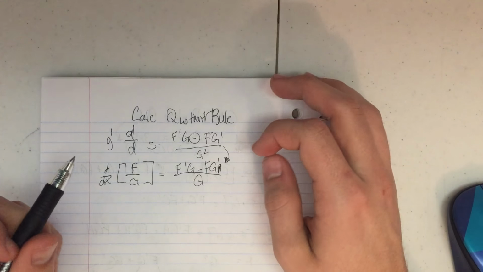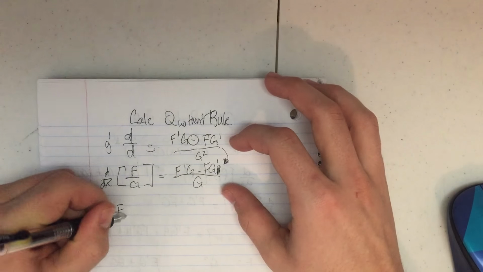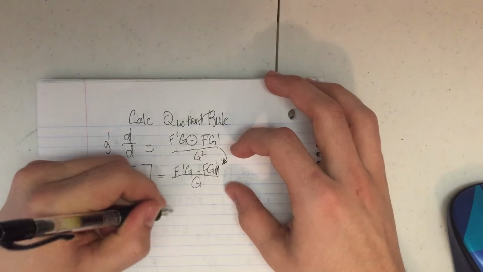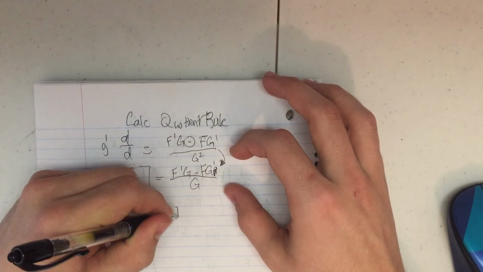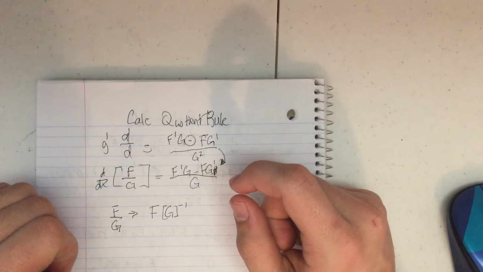Okay. And then one other trick is, so you have this situation, the f over G. You could rewrite this as f times G to the -1, and then you have to do the chain rule, which I'll get into soon.